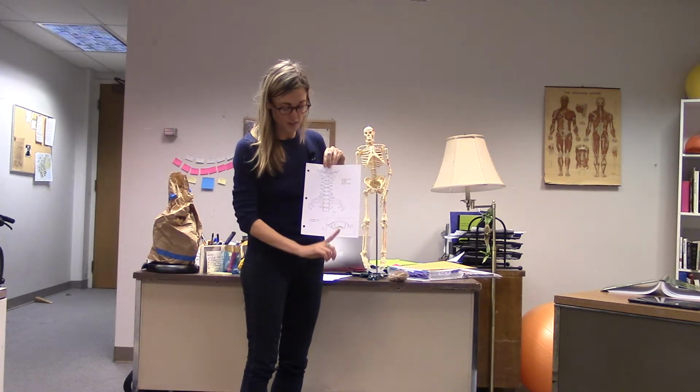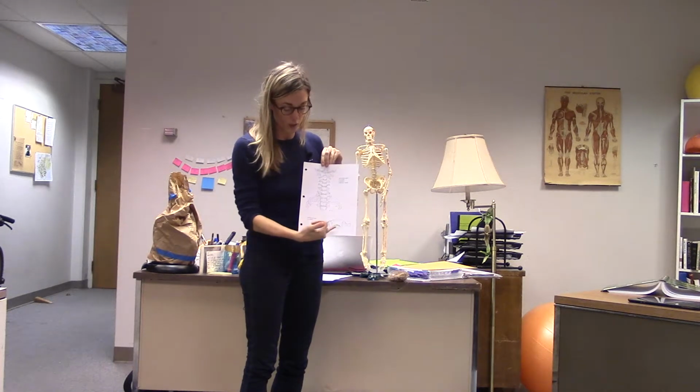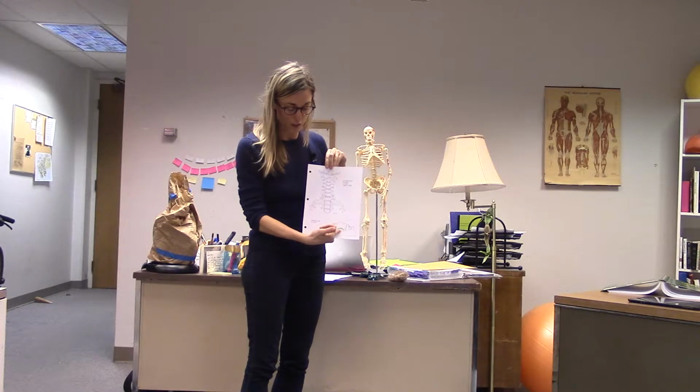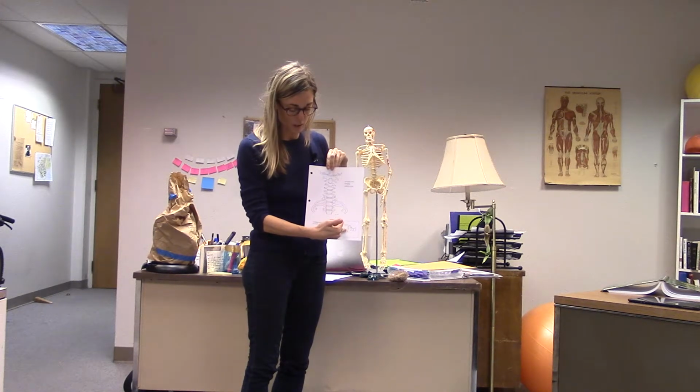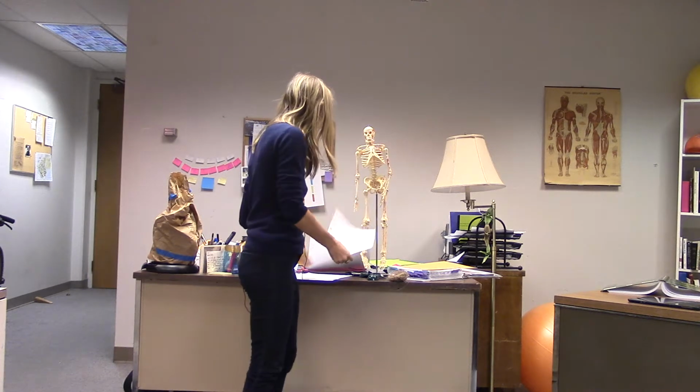So when the dens comes up, it articulates. It has a little synovial joint between the dens and the front of the atlas, and it has this ligament that helps contain it in the front of C1.